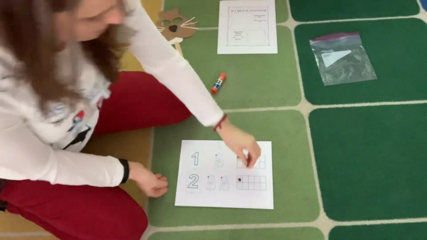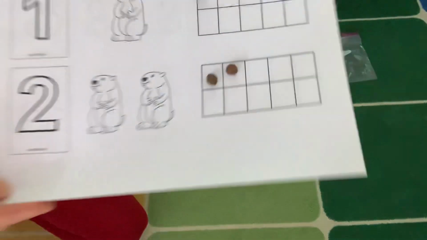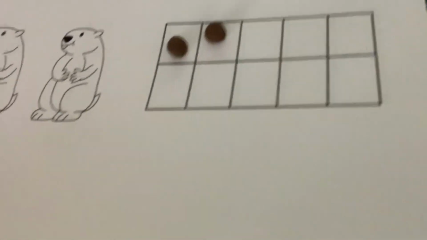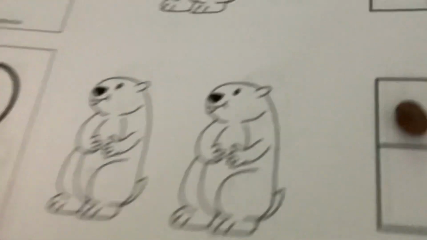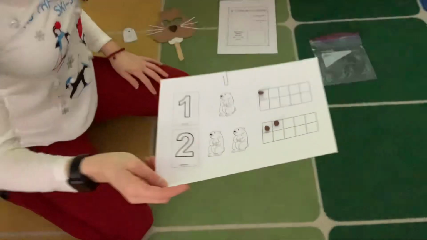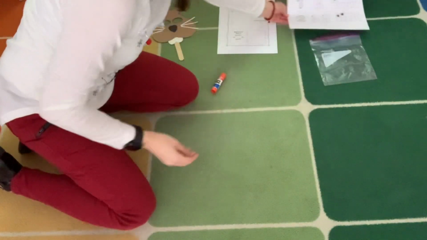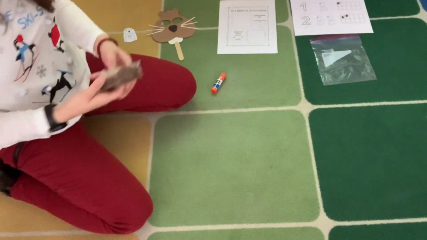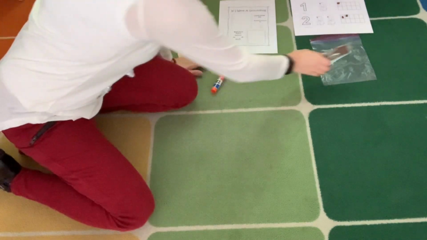Roll, roll, roll. All right, I'm gonna bring it up a little closer so you can see. So there's our 2 tiny pieces of dirt, our number 2, and there's our 2 little groundhogs. So you'll do that with all the numbers that you have. I think my morning friends have up to 5 or 6. And my afternoon friends, I think, have up to 10.